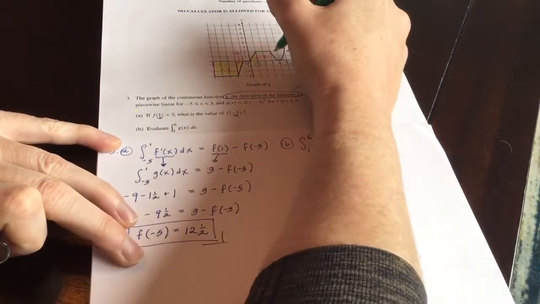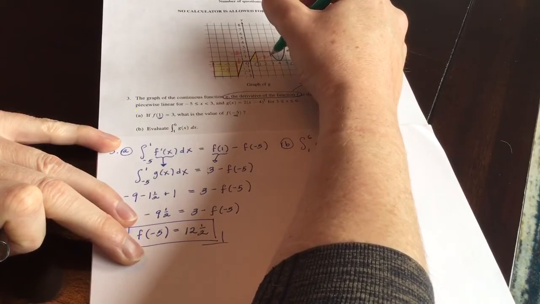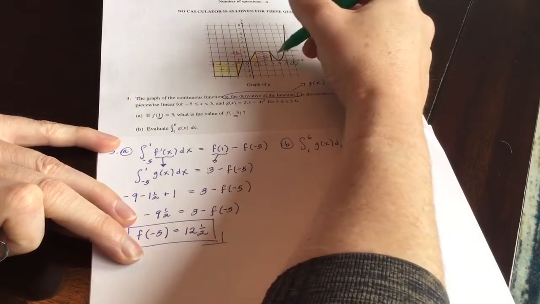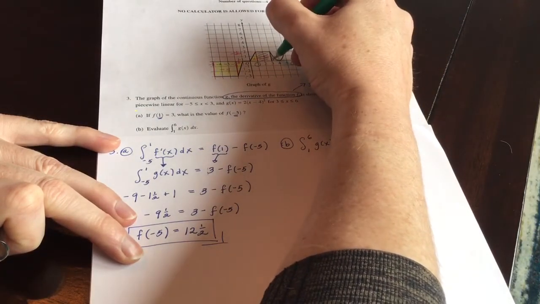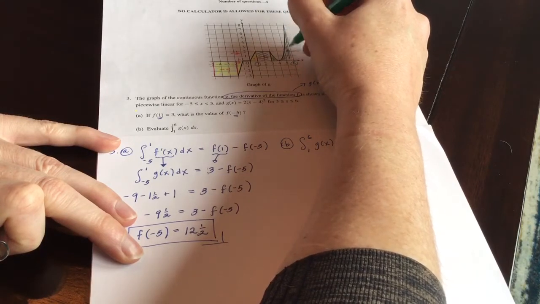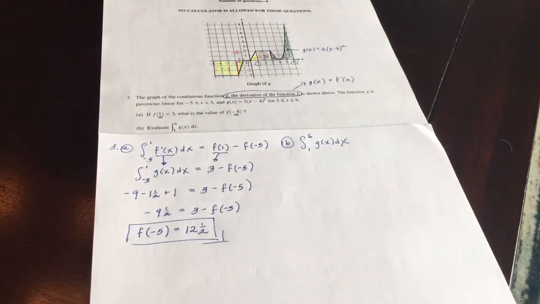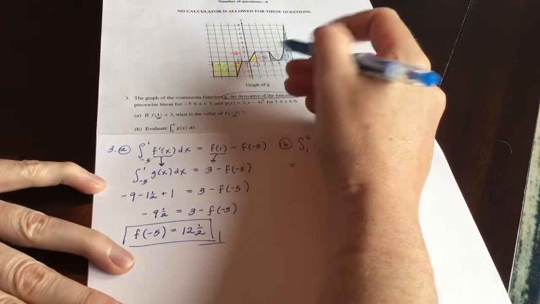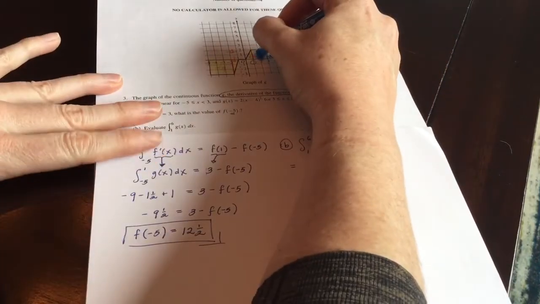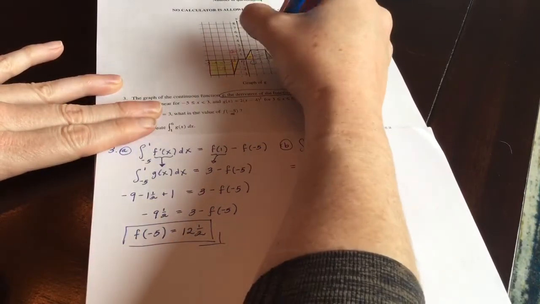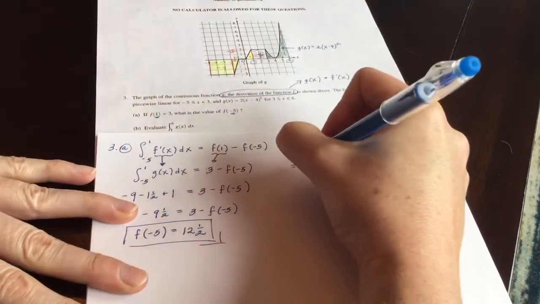I would break that up into this square here, and then we could use an integral to get the rest. For the square, it looks like a 2 by 2, so the area and the integral value there would be 4.